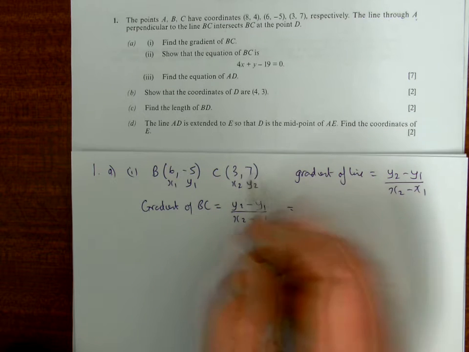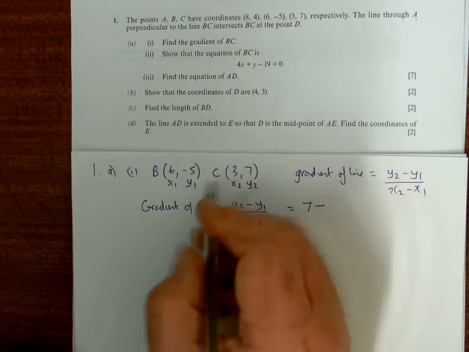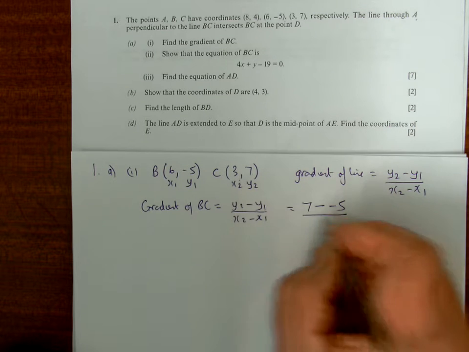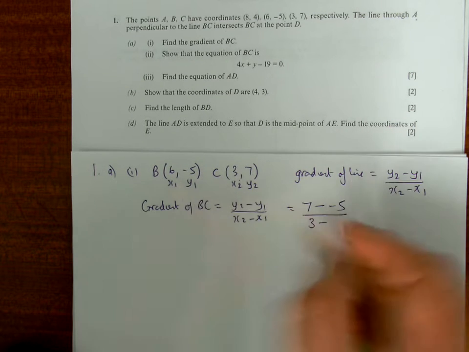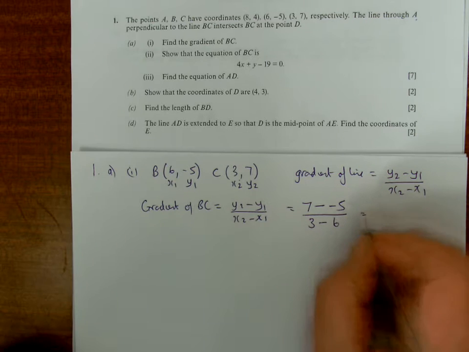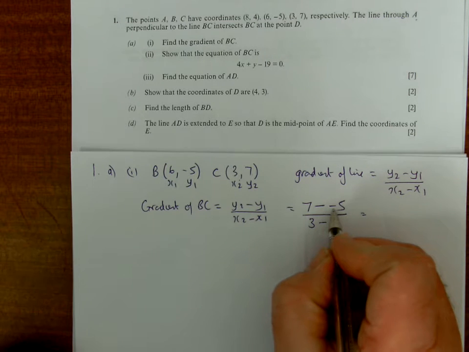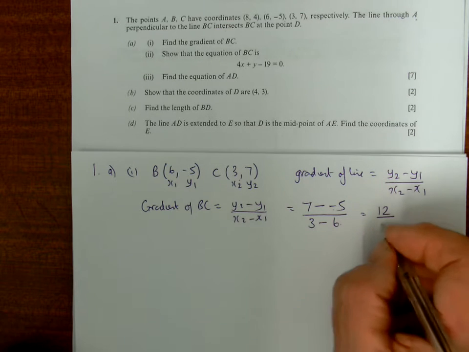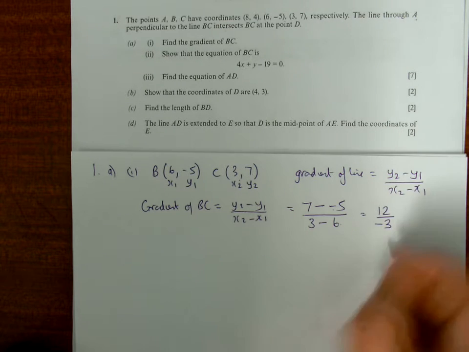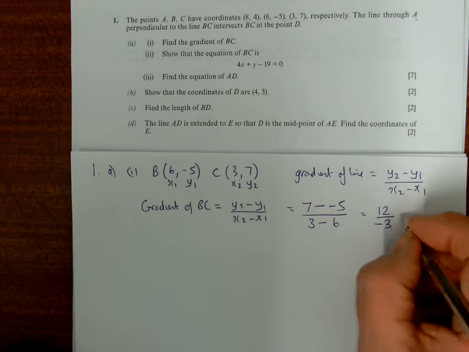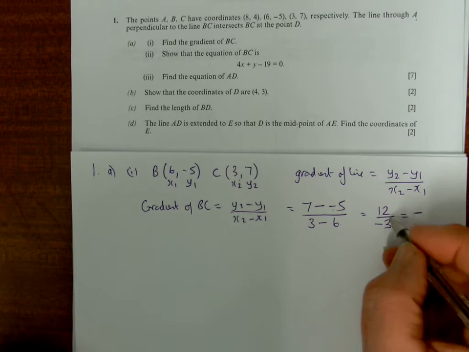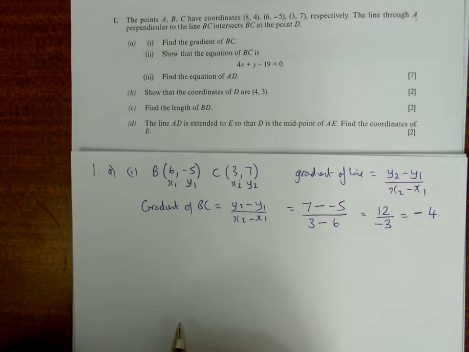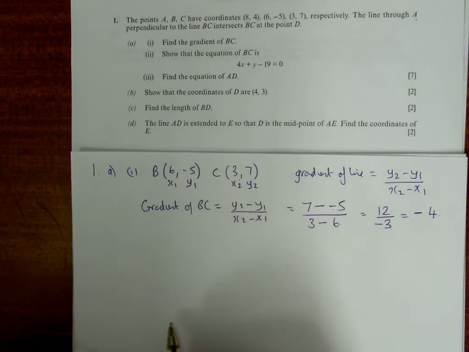So y2 is 7, take away y1 is minus 5, divided by x2 minus x1. Double minus turns to a plus, so the top line 7 and 5 is 12. 3 take away 6 is minus 3. So it's a plus divided by minus, so the answer is going to be a negative, and 3 into 12 goes 4. So the gradient of BC is minus 4.